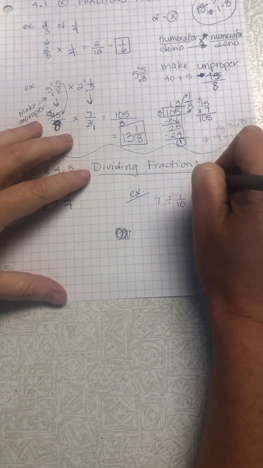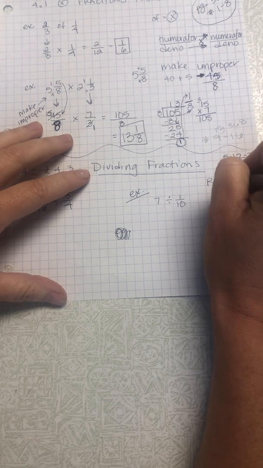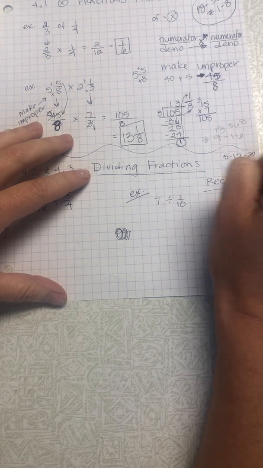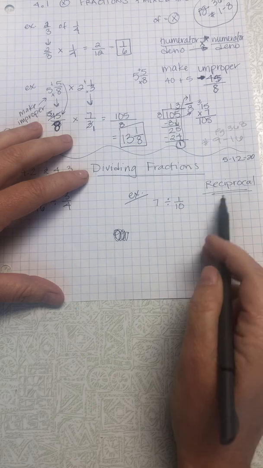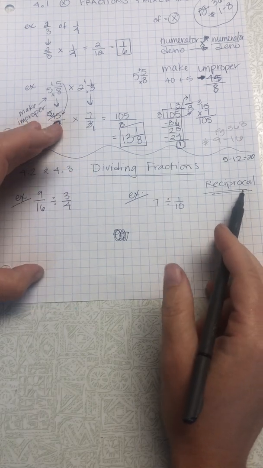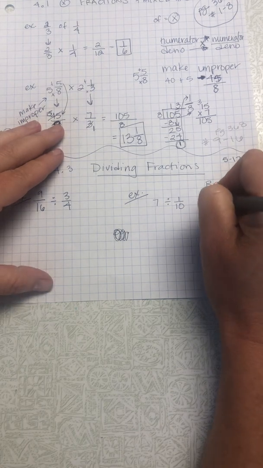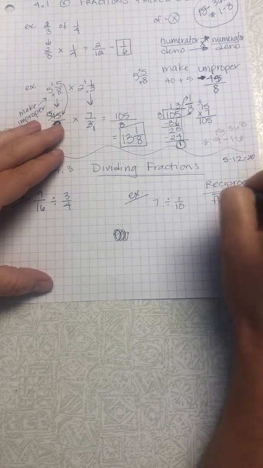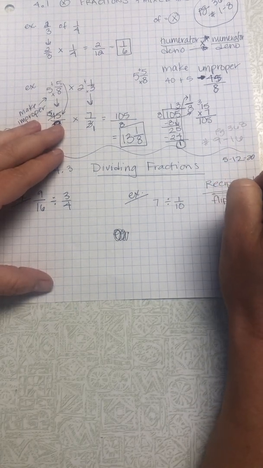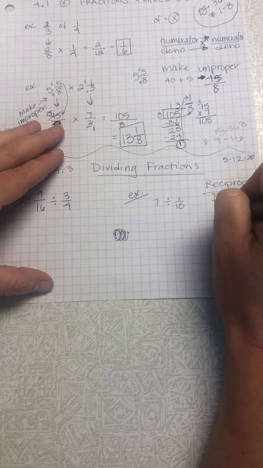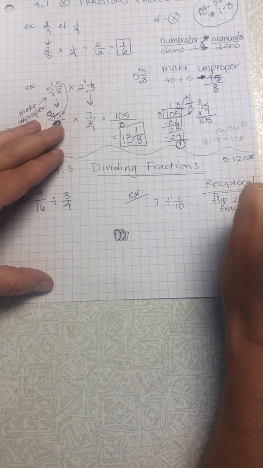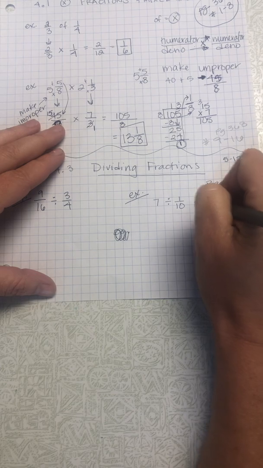There's this special word. Is this ringing a bell? Reciprocal. What is the reciprocal? Do you remember? It's when you flip, and in division problems, it has to be the second fraction. Okay? This is when dividing.